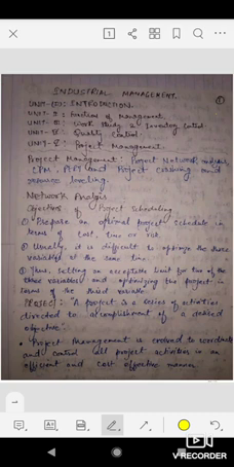Why do we schedule a project? We see many kinds of projects in daily life, and the simplest example is building construction.